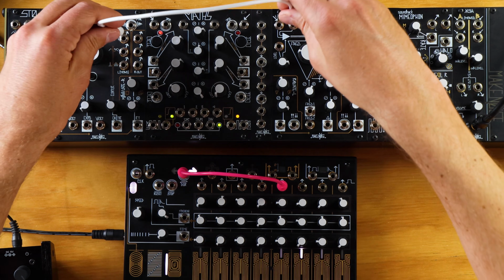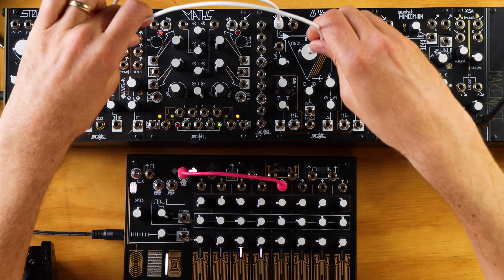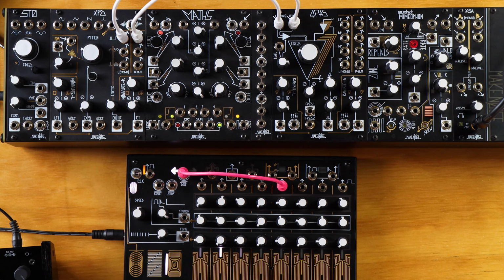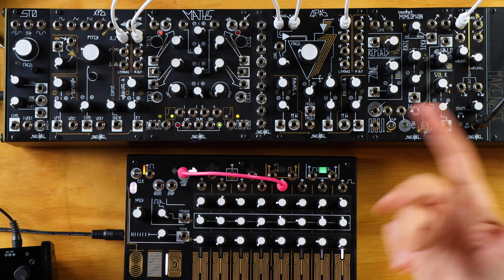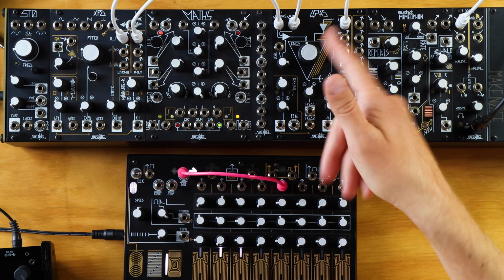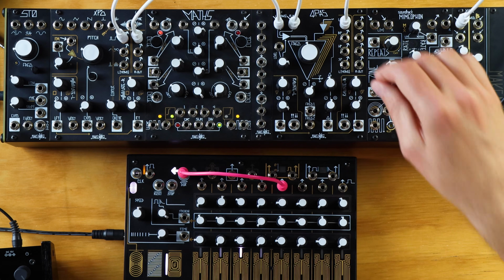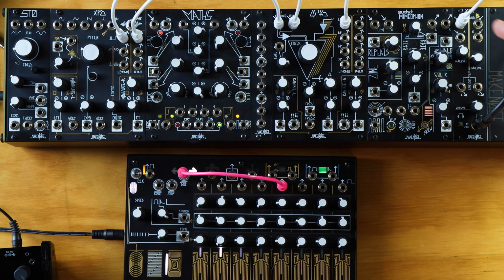I'm patching the left and right pulse width modulation outputs from XPO into the left and right inputs of QPAS, but I'm going to take only the left low pass output. This lets me filter the two pulse waves separately for some complexity in the sound, but then mixes them back to mono for a more direct and aggressive output than we would get from the left and right in stereo.